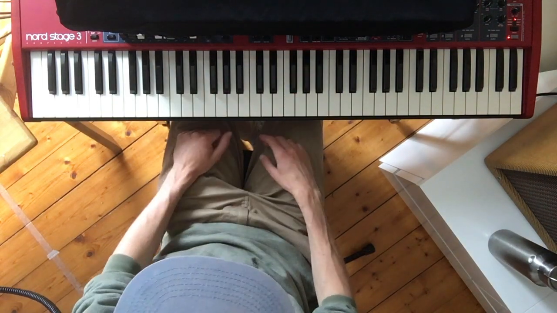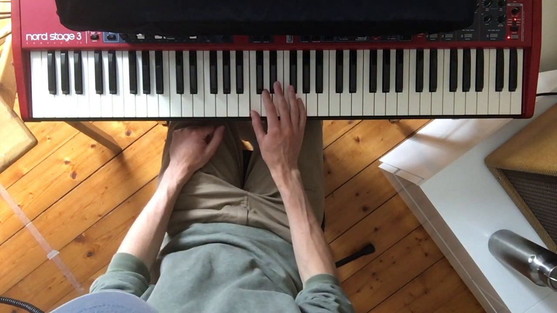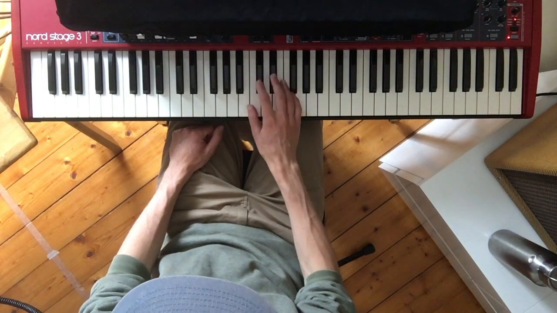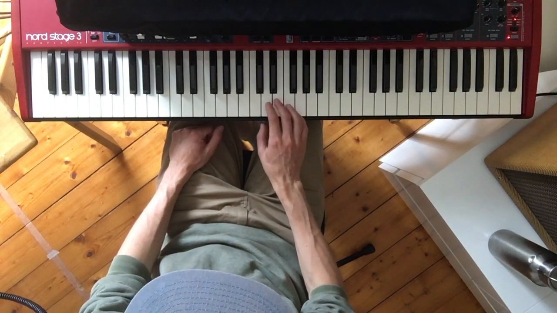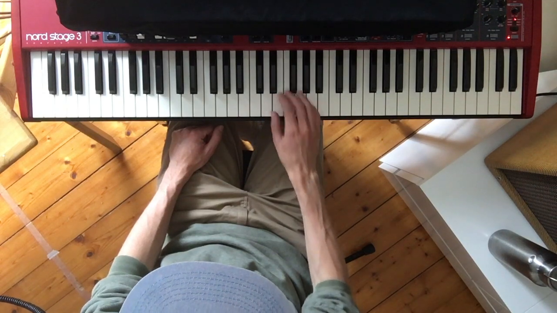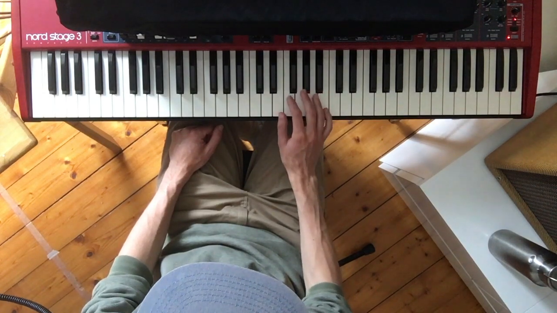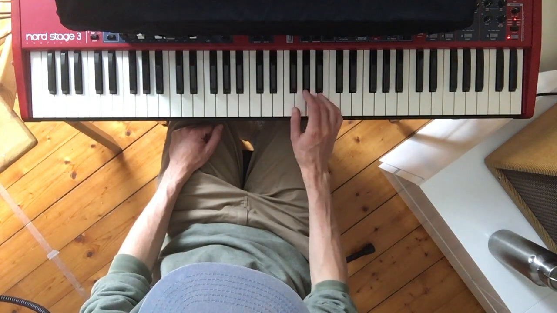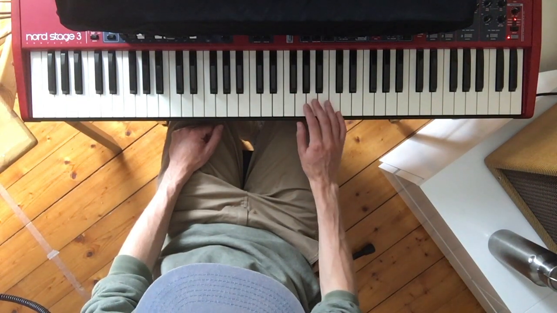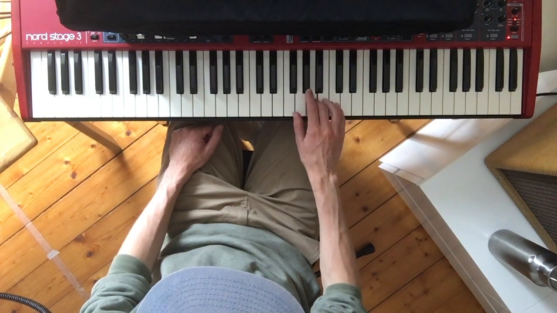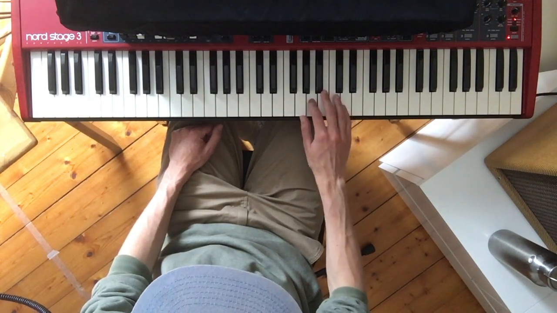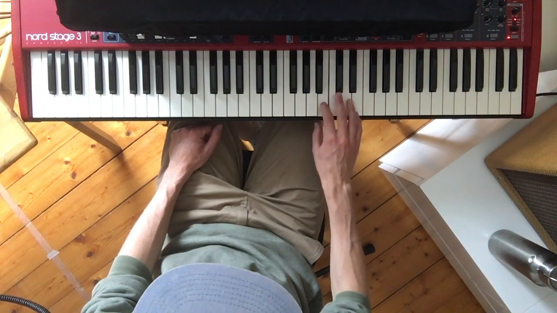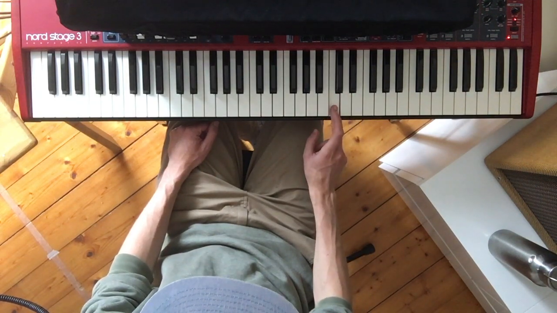As you can see, between C and D, we have a black note, and we also have a black note between D and E here. We don't have a black note, however, between E and F. And again, we have one between F and G, this one here. We have one between G and A. We have one between A and B, it's this one here. And we don't have any between B and C.